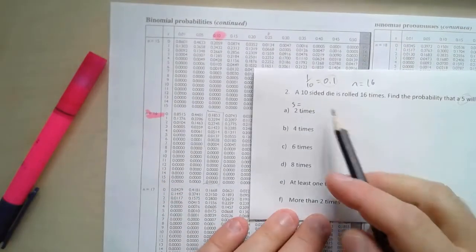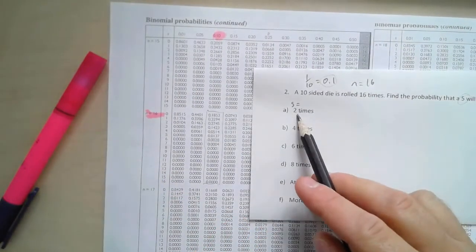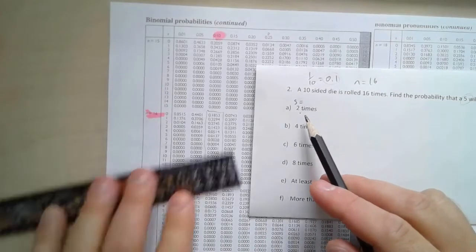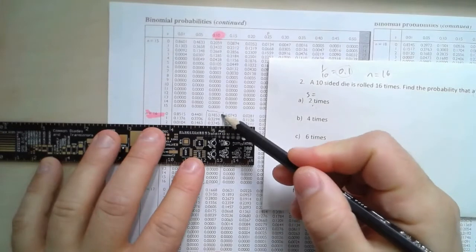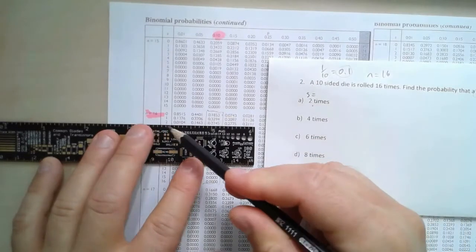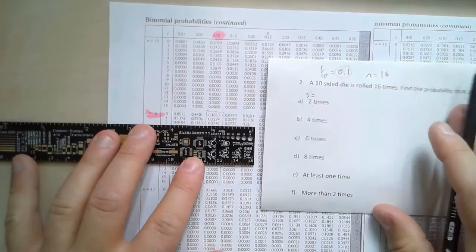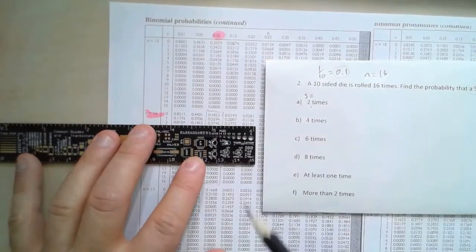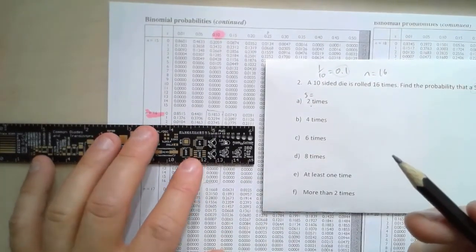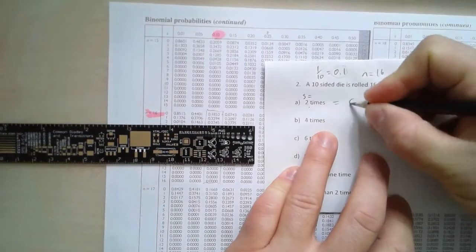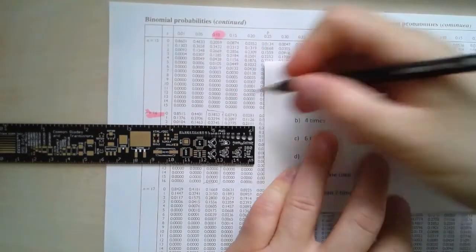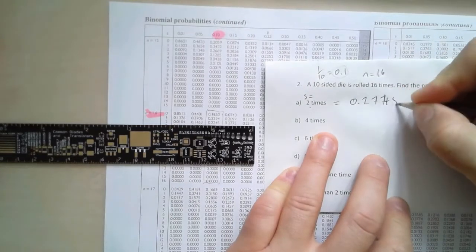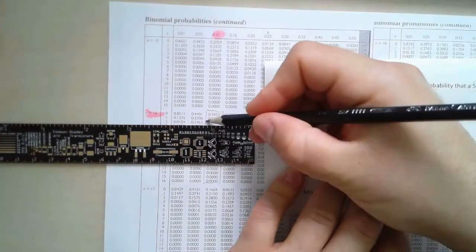Now, success is 2 times, so I'm going to go to 2. Remember, if you're counting down from the top, the top number is always 0, so it's probably safer to always just look for 2. I go across, and that's my probability of 2 times: 0.2745. This one here.